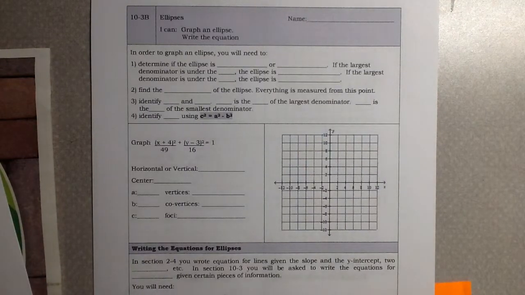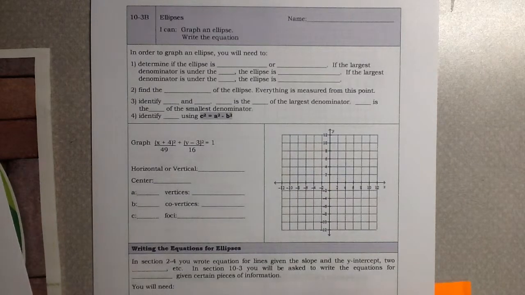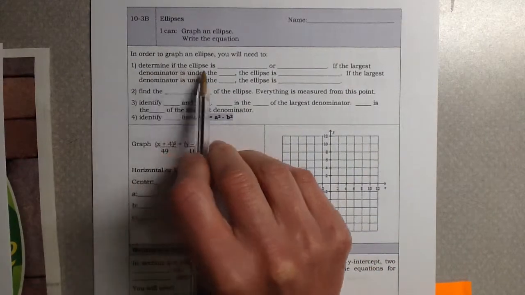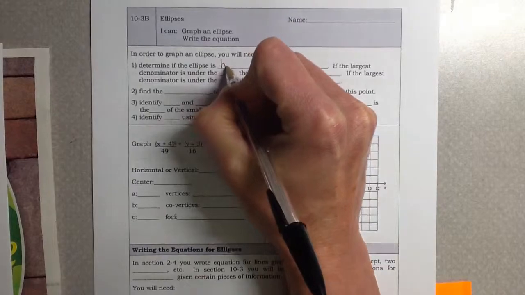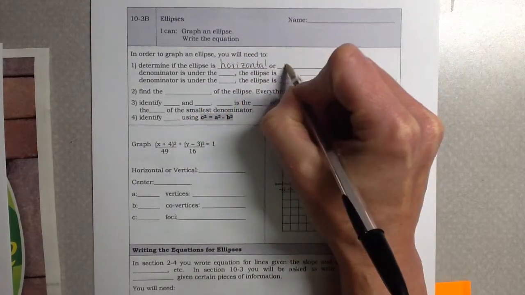Today we're going to look at ellipses again, and I want you to be able to graph an ellipse and to write the equation for an ellipse. Now we did some of this already yesterday, so some of this is a review. In order to graph an ellipse, you're going to need to determine if the ellipse is horizontal or vertical.